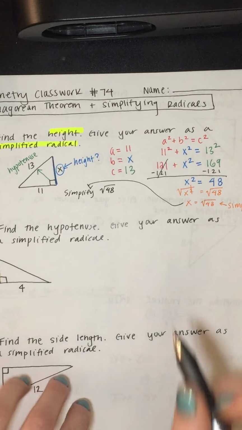So what I'm going to do is write all of the factors of 48, looking for that perfect square. So I have 1 times 48, 2 times 24, 3 times 16, 4 times 12, and 6 times 8. These are all the factors, and I'm looking for a perfect square. The perfect squares are 4 and 16, but I'm going to choose the bigger one.